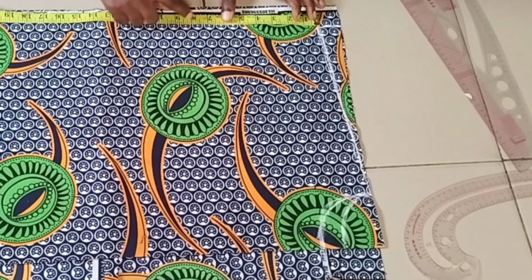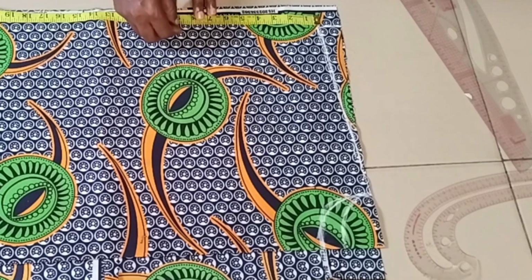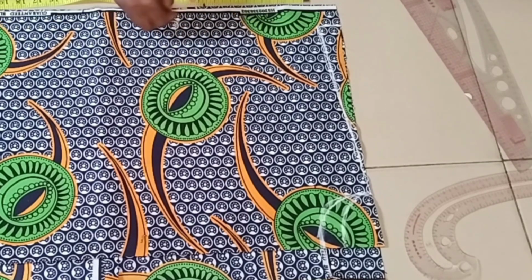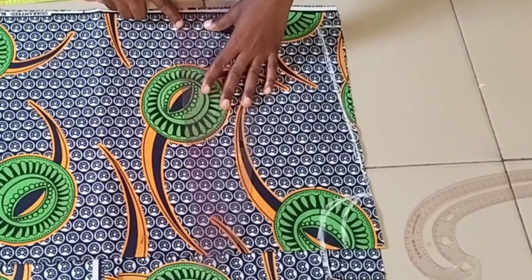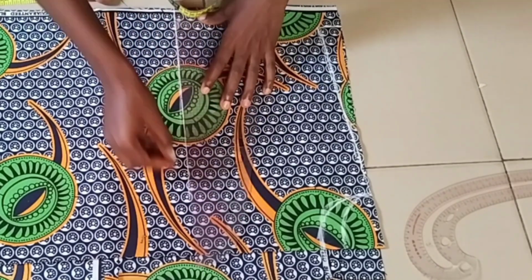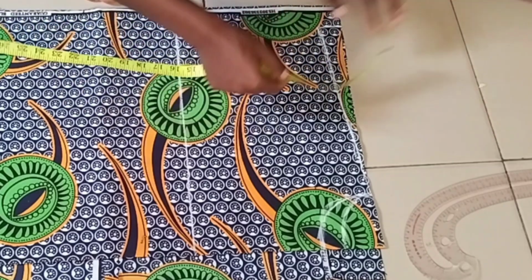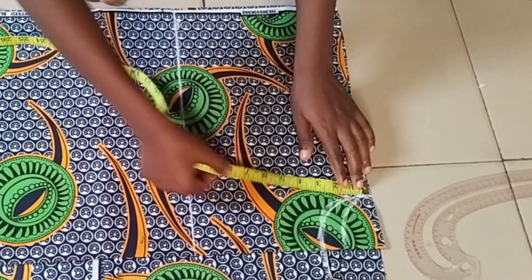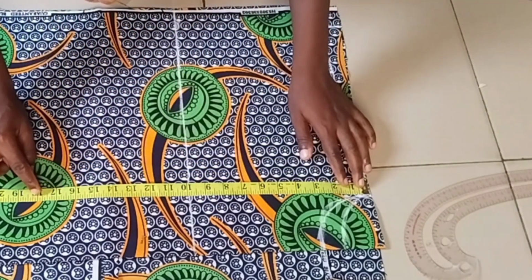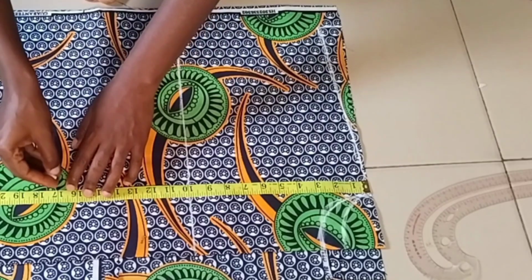And so for the width of the sleeve, it is 9 inches. So this is 8 inches plus an extra 1 inch for seam allowance. It gave me 9. And from that point, I took my chest line measurement. On that line, that's where we're going to be taking our bust circumference measurement.